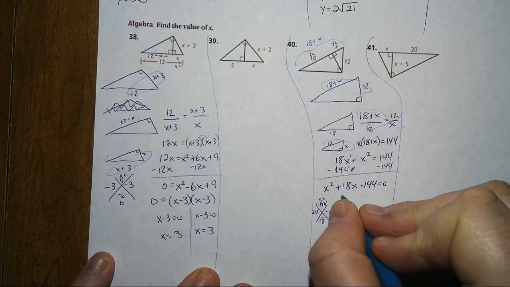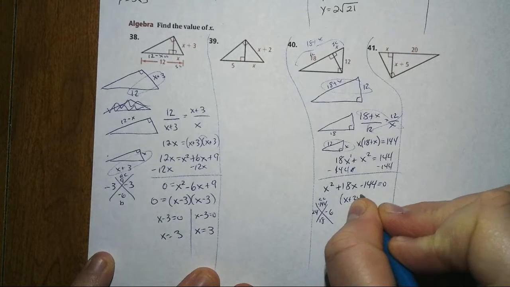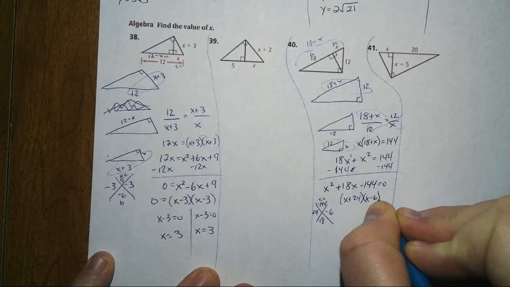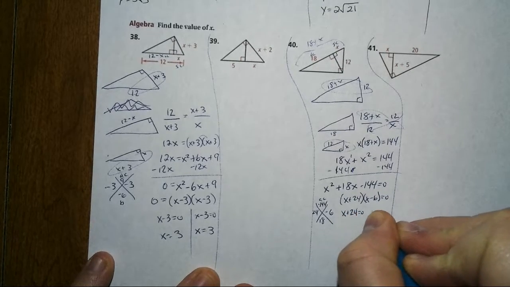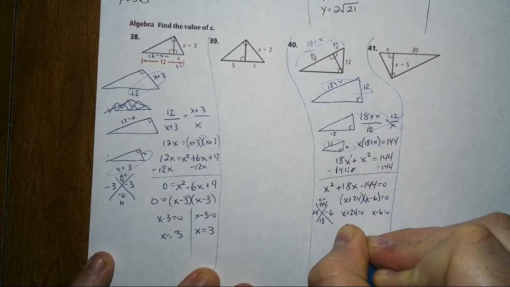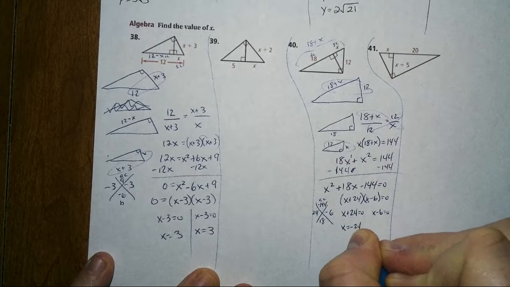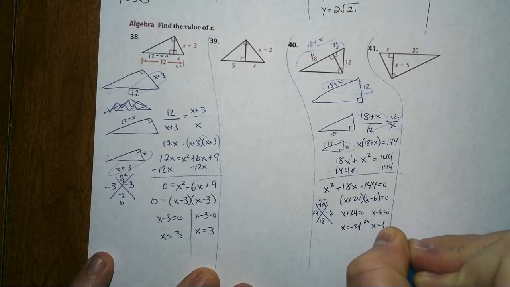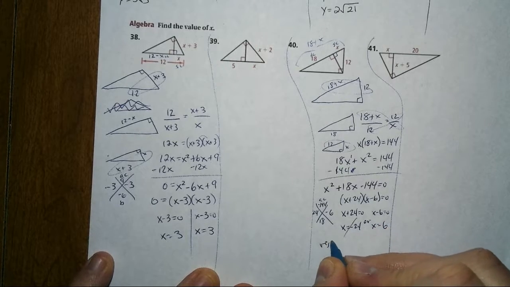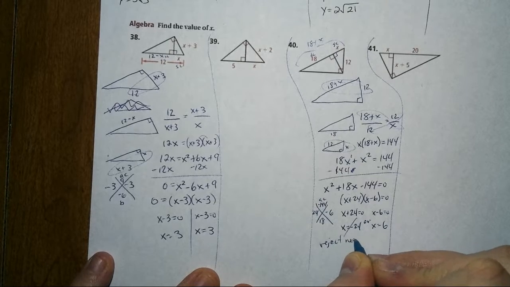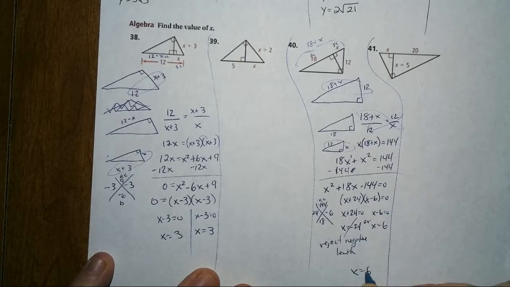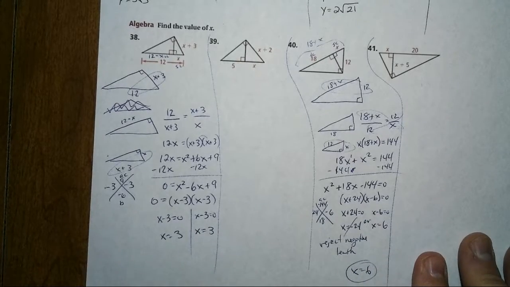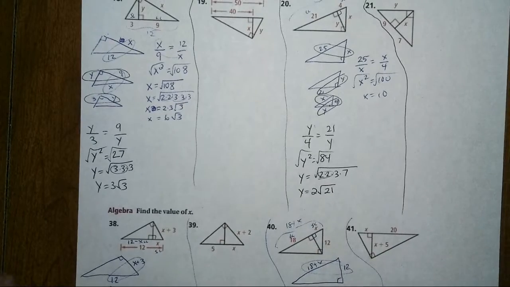All right, so now I'm going to do my two factors. So x plus 24 times x minus 6 is equal to 0. I set each one equal to 0. I solve. So x is equal to negative 24, or x is equal to 6. We're going to reject this one, right, because of negative length issues. And so x is equal to 6. Okay? All right, keep going here.